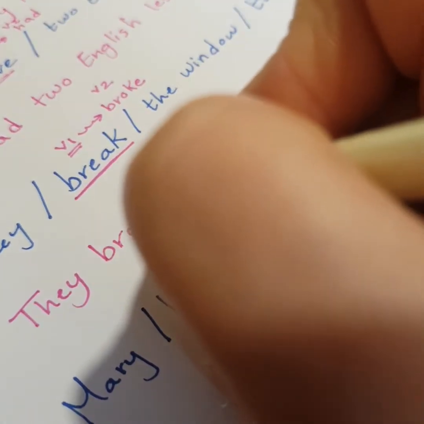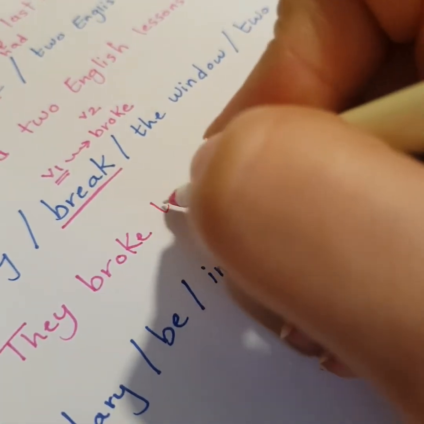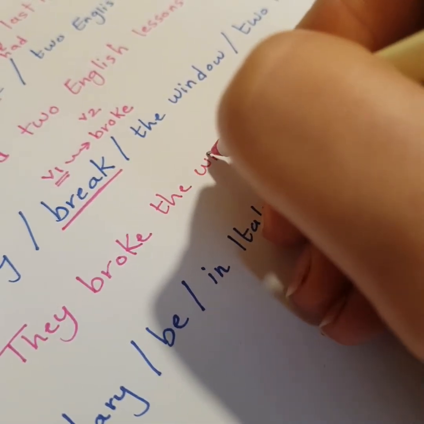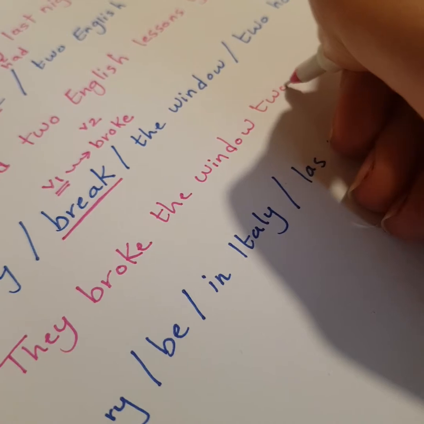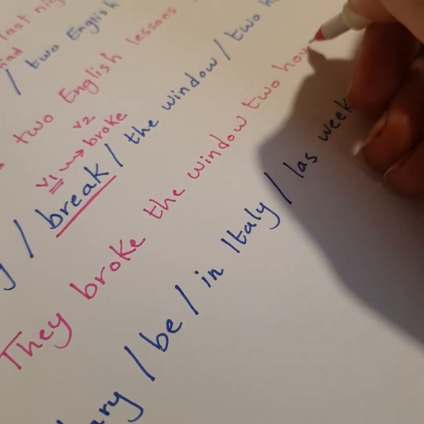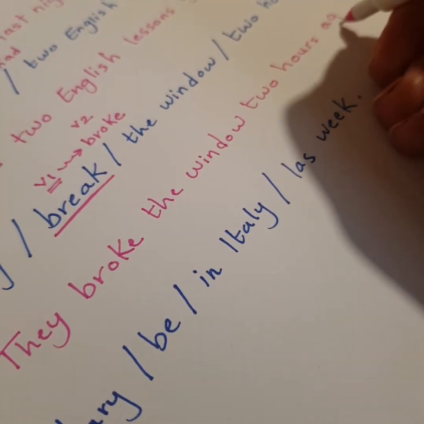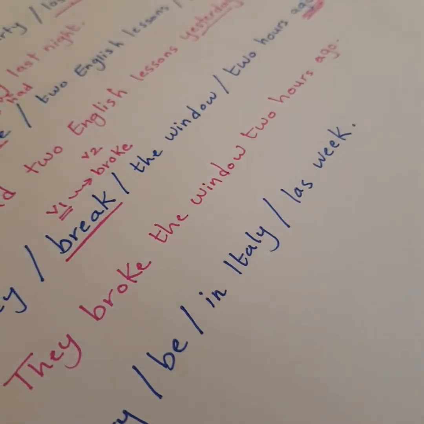So they broke the window 2 hours ago. They broke the window 2 hours ago.